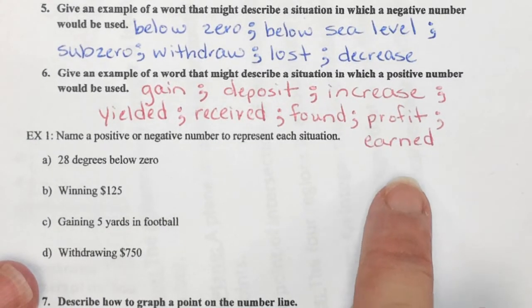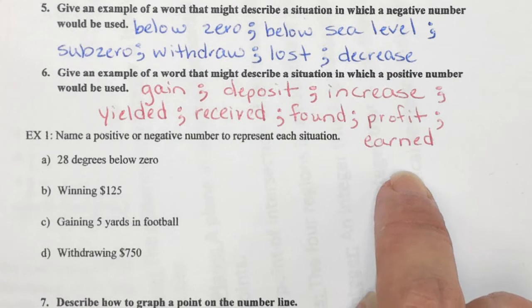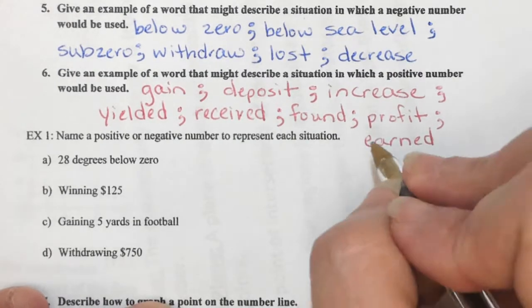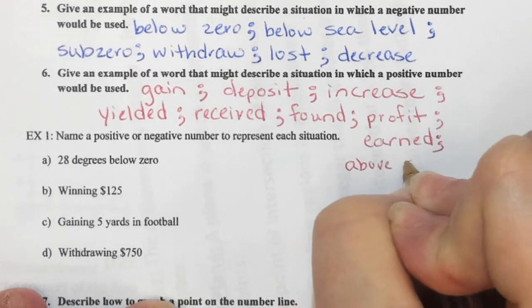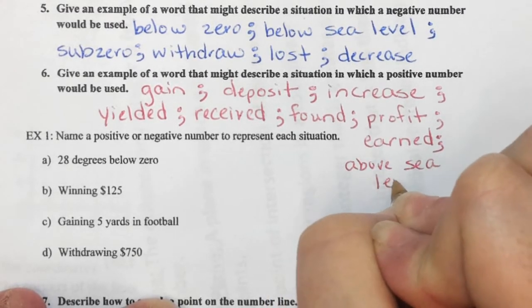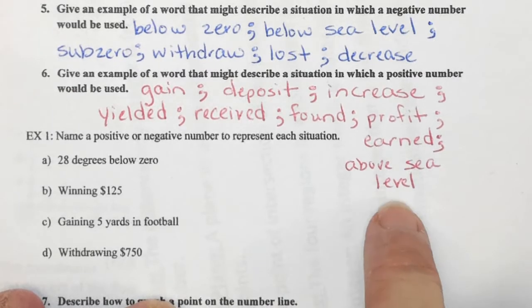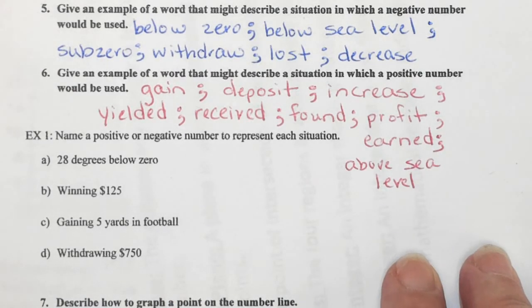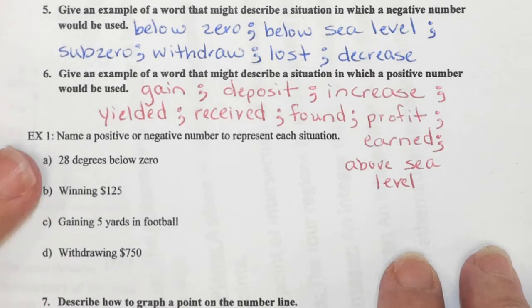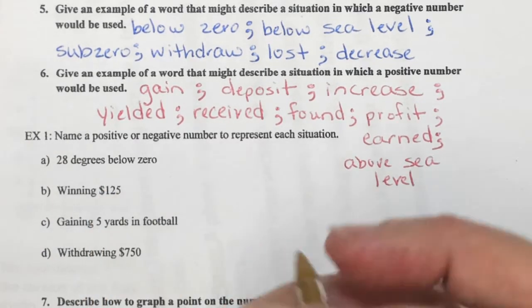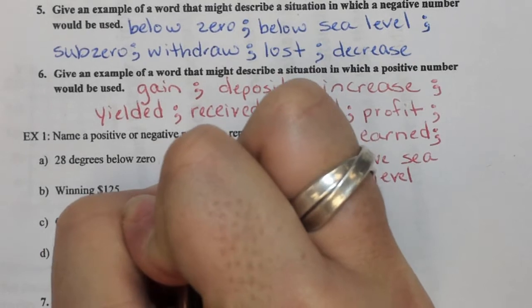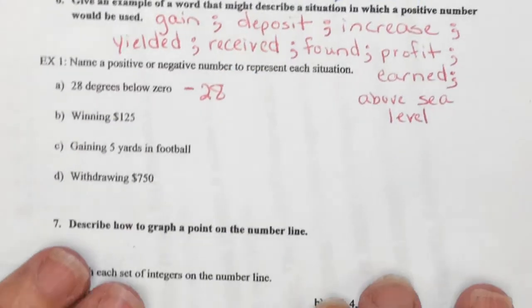Okay. Yep, above sea level. We could do above sea level, above. You have to write all these? Nah, I need you to be definitely familiar with them. You have a whole worksheet that had a front and back list of different sentences. Just make sure you know those. Okay. Now, here's some more examples of them, even though you've already got a worksheet. Here we go. 28 degrees below zero is negative 28. Okay.